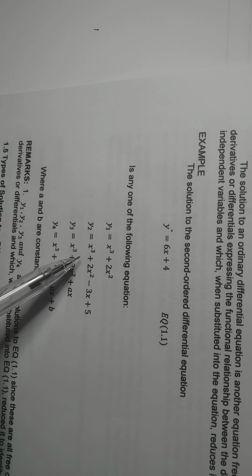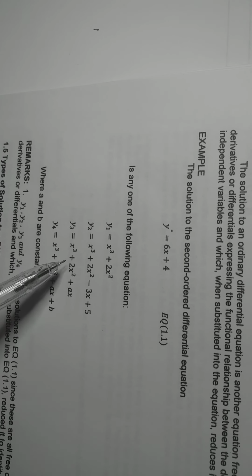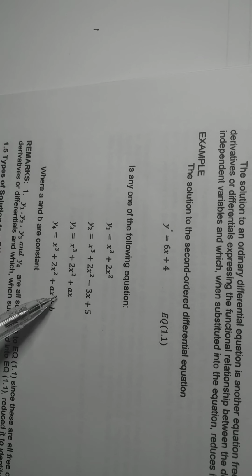Y sub 2 is equal to x cubed plus 2x squared minus 3x plus 5. Y sub 3 is x cubed plus 2x squared plus ax. Y sub 4 is equal to x cubed plus 2x squared plus ax plus b, where a and b are constants.